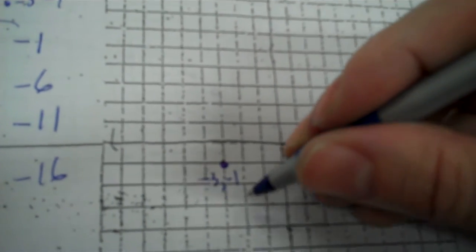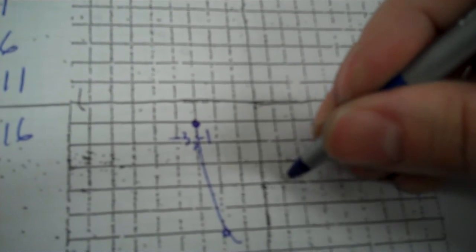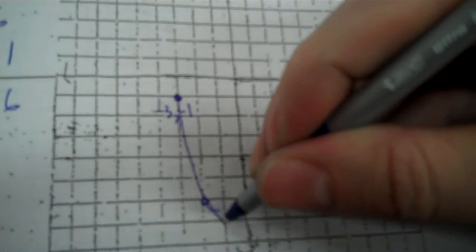So negative 3, negative 1, so I go backwards 3 and down 1. So negative 3, negative 1. Negative 2, negative 6, so I go backwards 2, down 1, 2, 3, 4, 5, 6, okay? 1, negative 11, so I go 1, 2, 3, 4, 5, 6, 7, 8. I ran off the graph, so guess what? I'm just going to make the line continuous and go from there, okay?